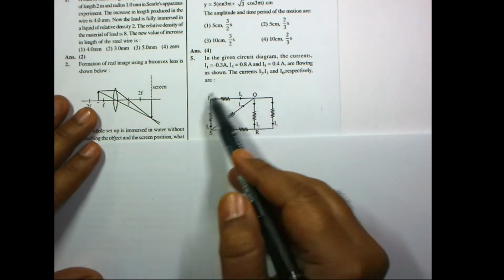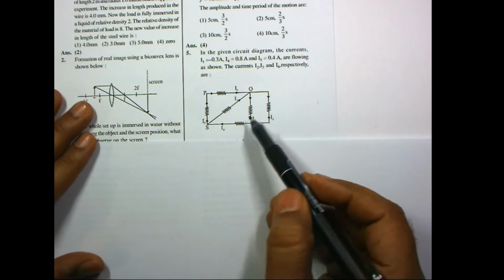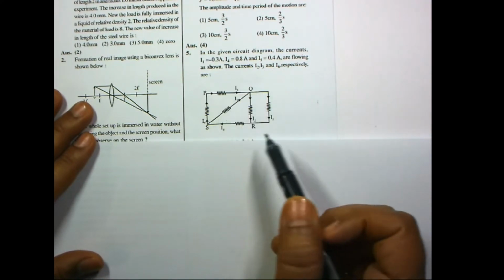Question number 5. In the given circuit diagram, the currents I1, I4, I5 are given. The currents I2, I3, I6 respectively are.